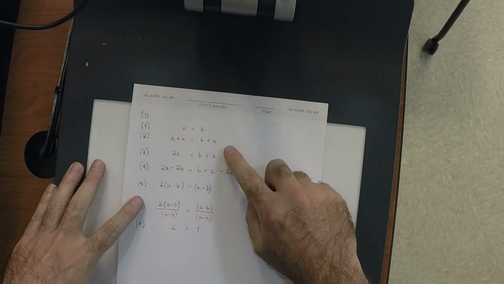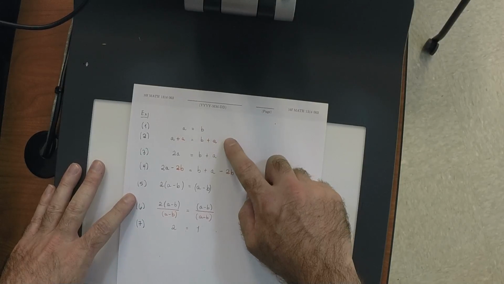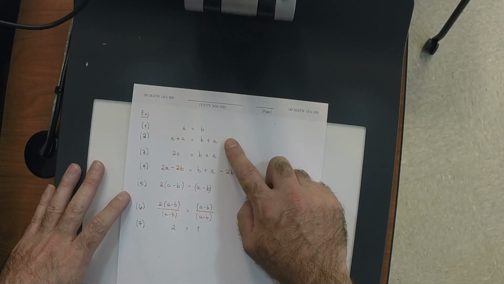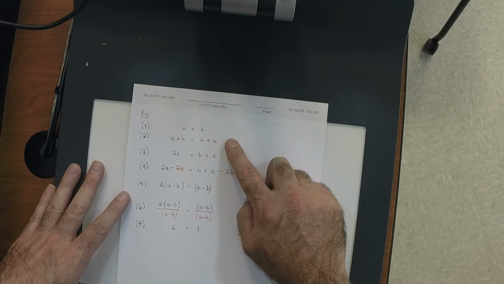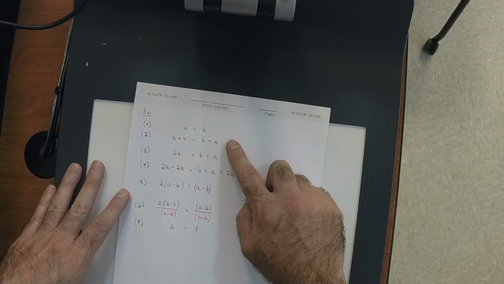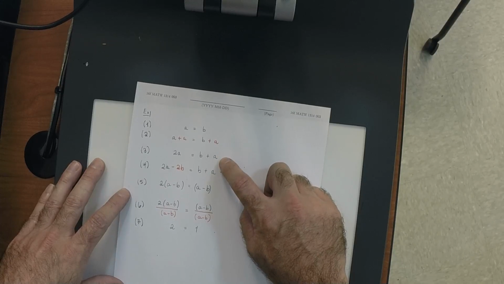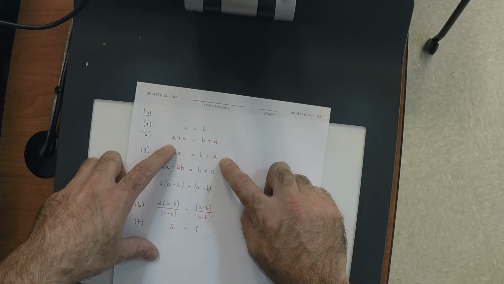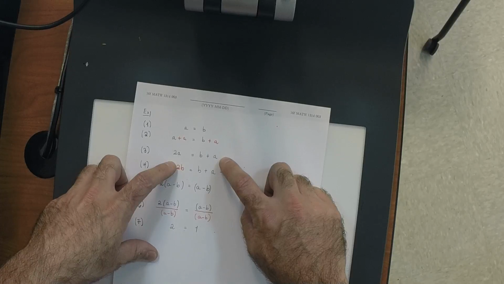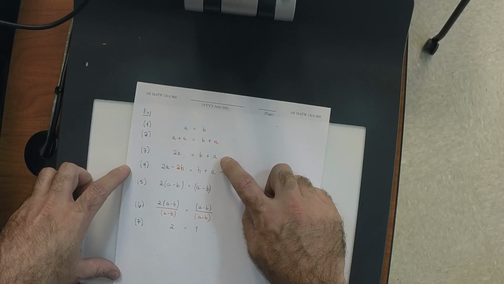Ah, so let's have a look. Let's look at the steps carefully, one at a time. So from 1 to 2, what did we do? What was the operation? We added A. Is that truth preserving? It is. Adding A to both sides is unconditionally truth preserving. It doesn't matter what A is. From 2 to 3, all that we did is we said that A plus A is 2A. So that's obvious. That preserves the truth.